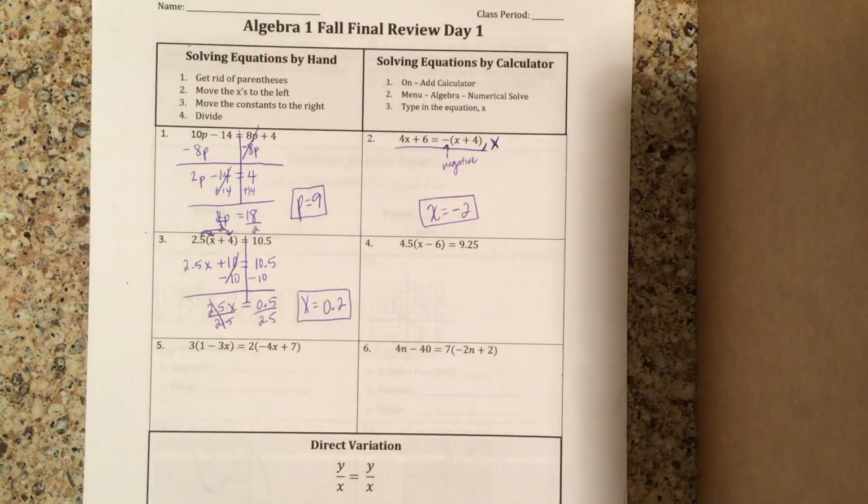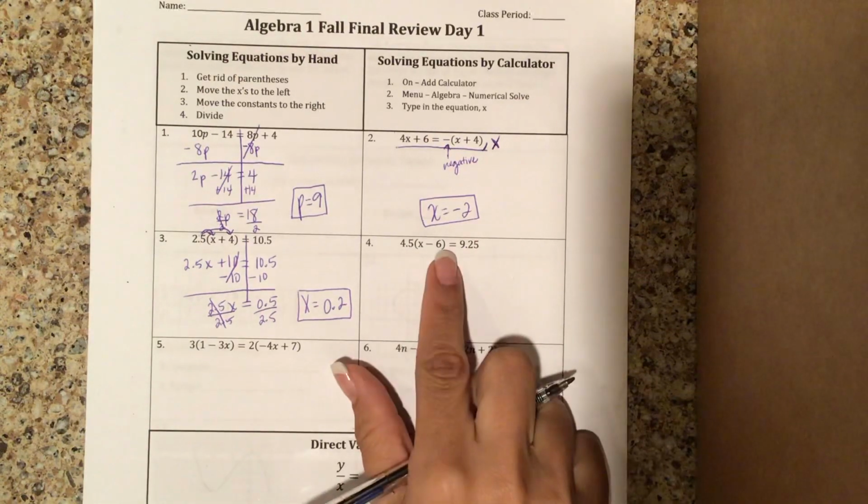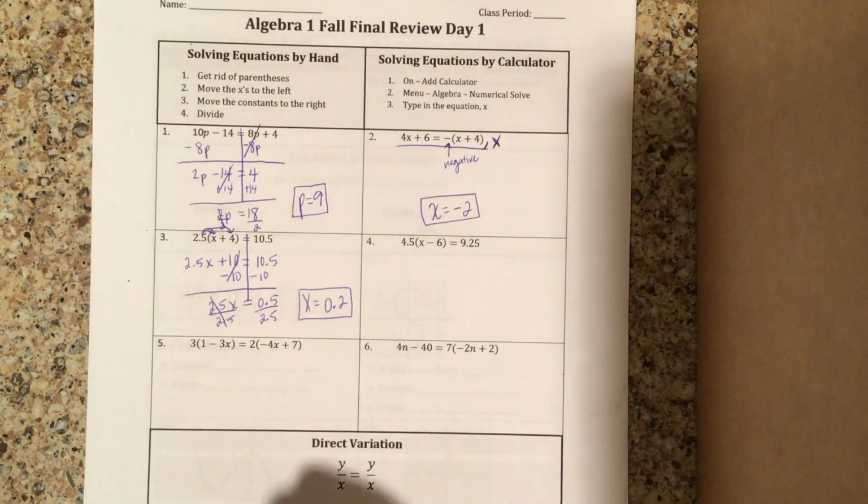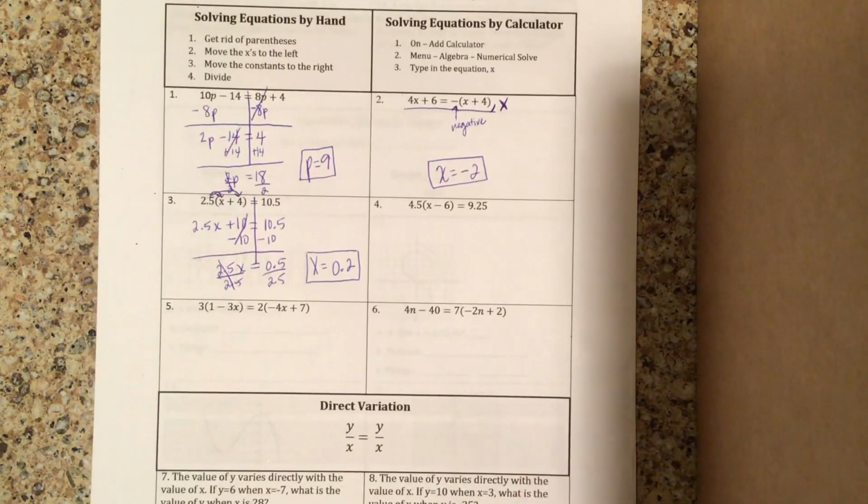So x equals 0.2. So go ahead and try number 4. You can try it by hand, or you can use this method up here. Either for this one is fine. Let's look at number 5.